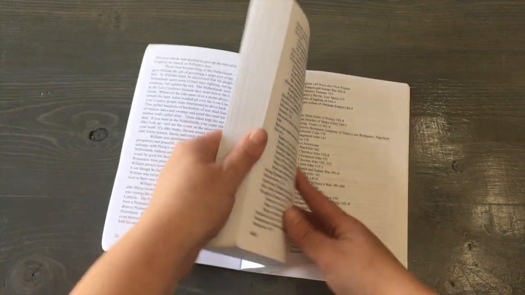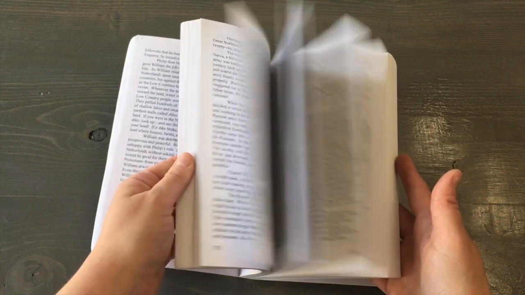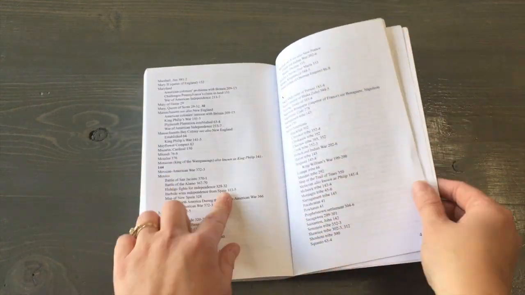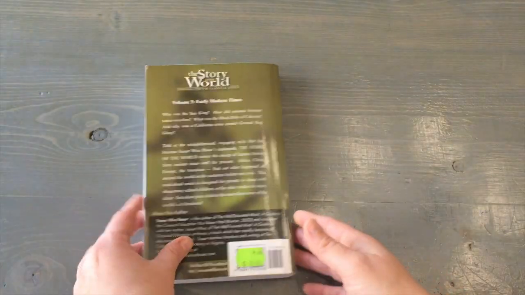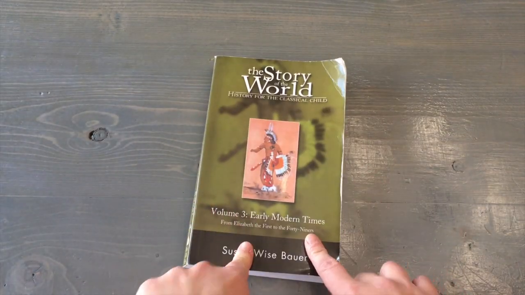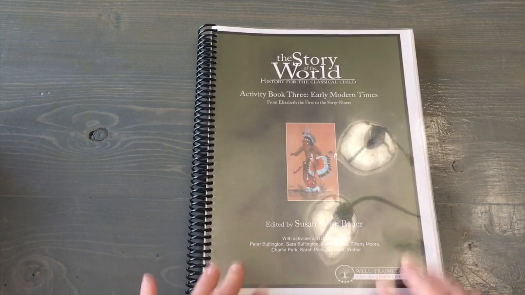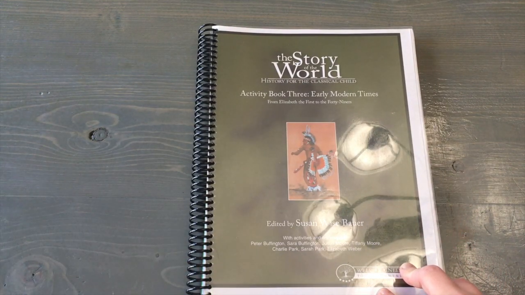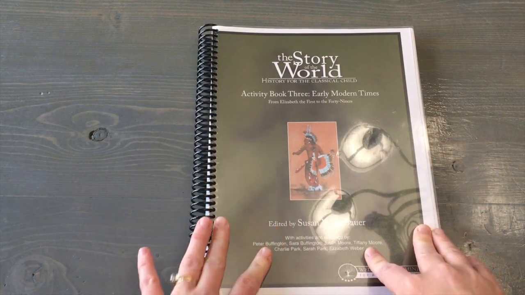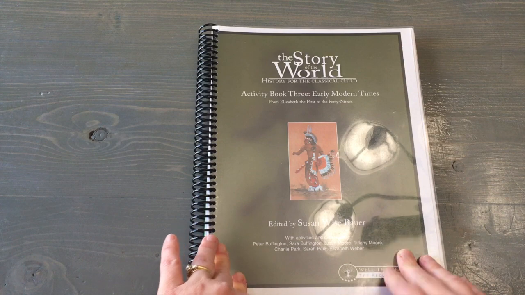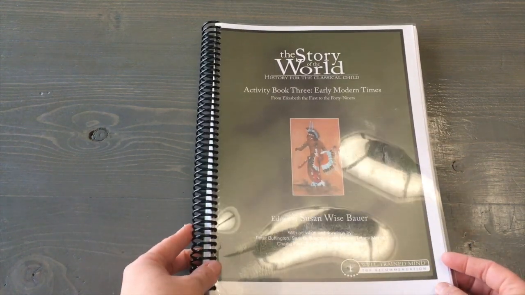I'll give you a quick flip through so you can see here. And they do have at the back here where you can look things up, the index, and some more information. So that's what that book looks like. Now this is the activity book plus the tests. What I did was I took that actually apart. I learned later on that you can actually buy the PDF. That would probably be better. And I spiral bound it myself because I prefer it in this manner.